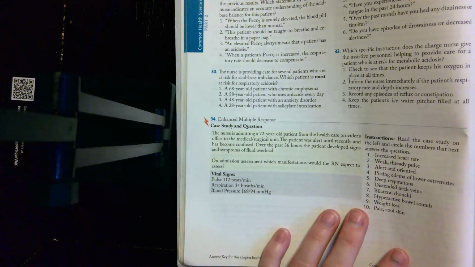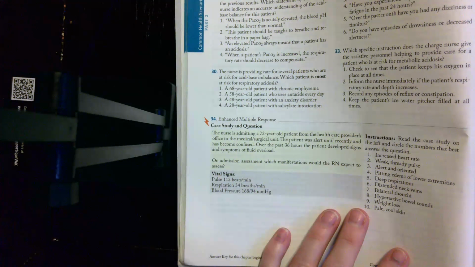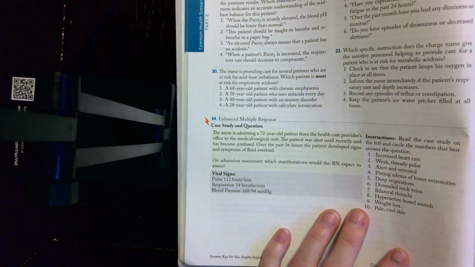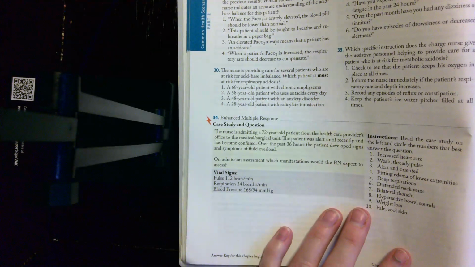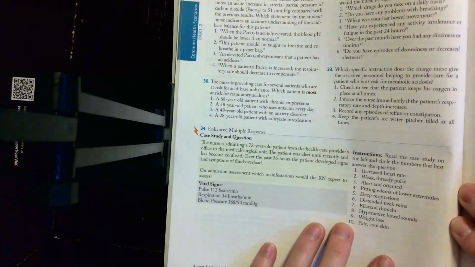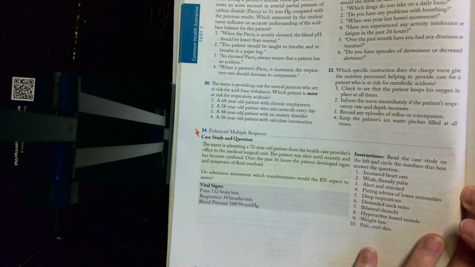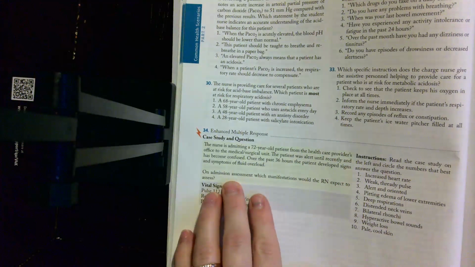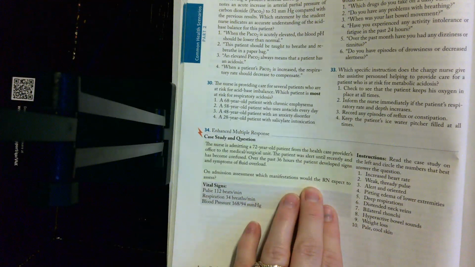On admission assessment, which manifestations would the RN expect to assess? Now we look at the vital signs, right? This is basically like a next gen question. So vital signs, the pulse is 112 beats per minute, respirations are 34, and blood pressure is 168/94. And then let's look at the instructions. Read the case study on the left, which we did, and circle the numbers that best answer the question. So the question is, on admission assessment, which manifestations would the nurse expect to see on this patient?